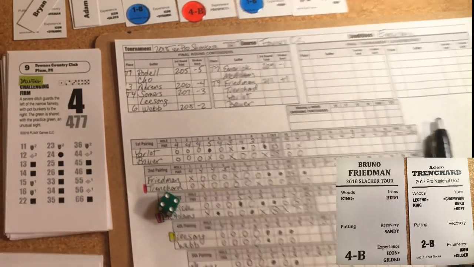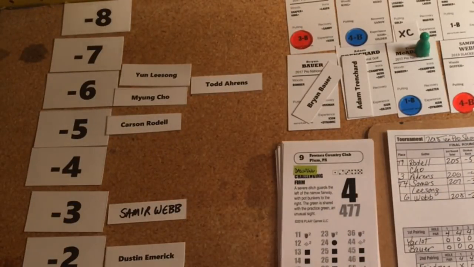Not what he was looking for, so let's just take it over here into the realm of the leaderboard, and just to show you where things currently stand at the moment.